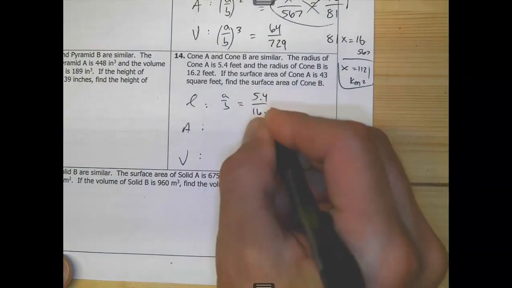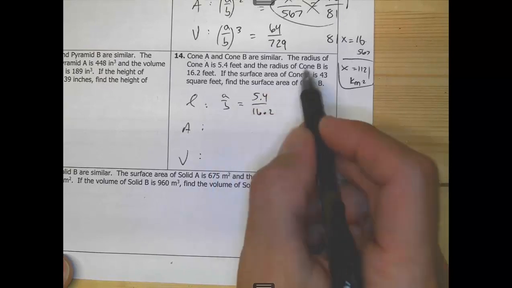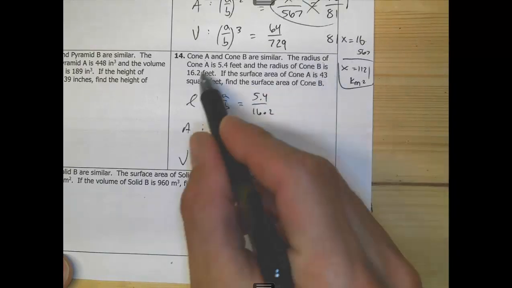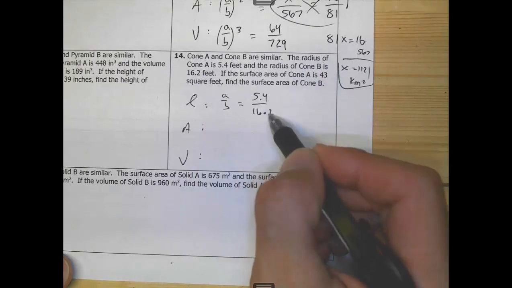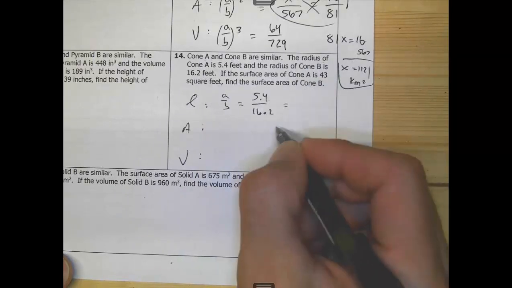I'm sorry, not the volume, the length. So what they gave us is a one-dimensional quantity. They told us the radius of cone A is 5.4 divided by the radius of cone B, which is 16.2. So they gave us this similarity ratio. All right.